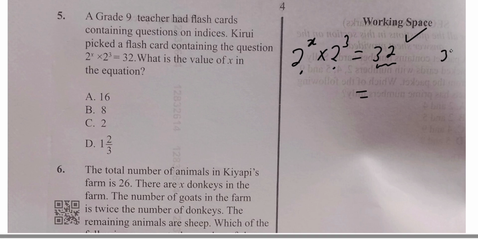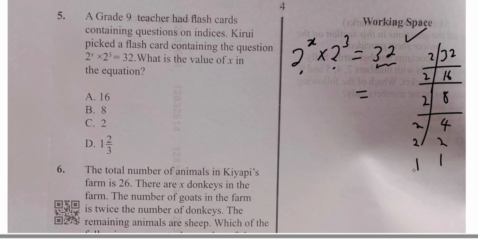So let's try it out here. Divide by 2, 16, divide by 2, 8, divide by 2 is 4, divide by 2, 2, and then divide by 2. So 2 to the power of 5. You already know that 2 to the power of 5 gives you 32.